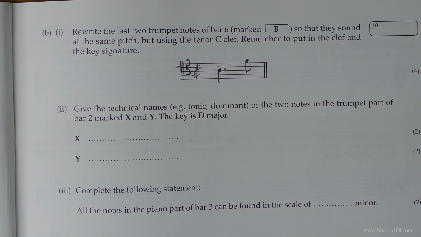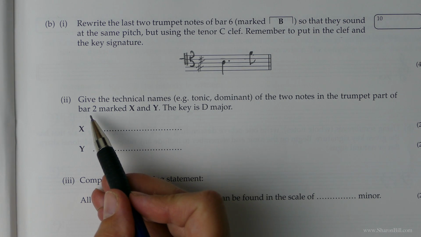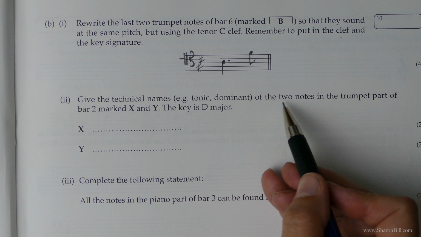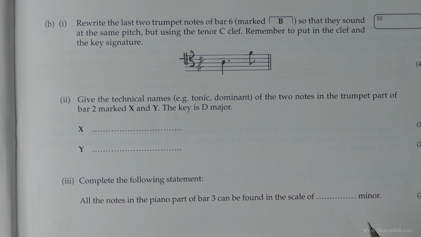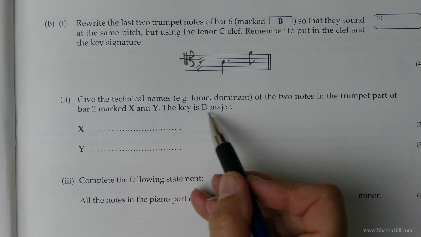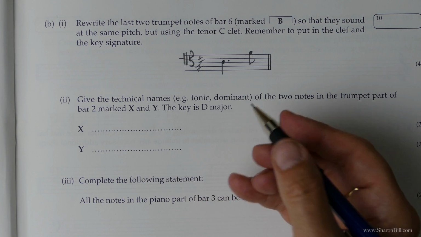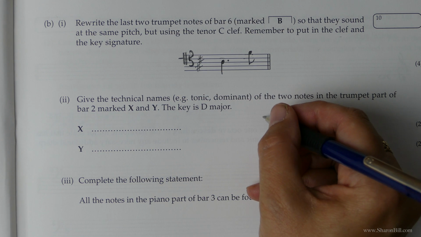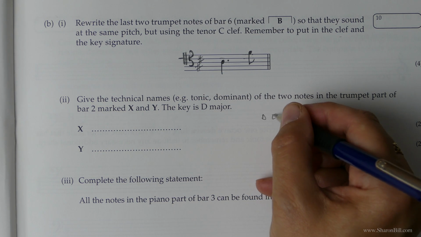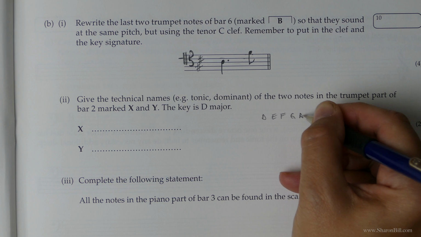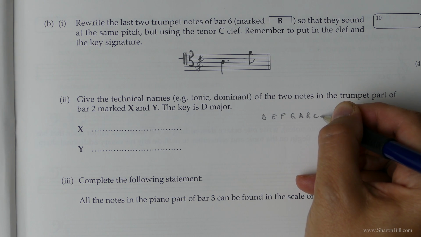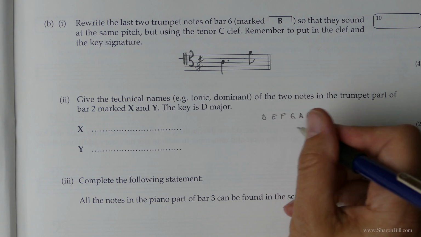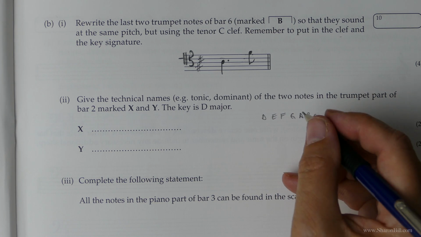And so now part 2 asks us to give the technical names, so tonic, dominant and so on, of the 2 notes in the trumpet part of bar 2 marked X and Y. The key is D major, so before we even look at what notes we're after explaining, let's just write out D, E, F, G, A, B, C. D of course takes us full circle. That's the steps of the scale of D major. I know there are sharps, but your key signature will deal with that.